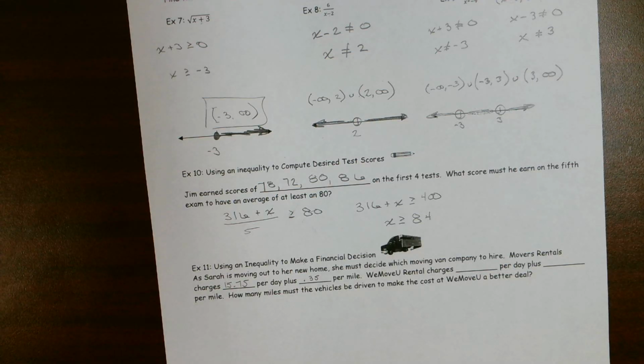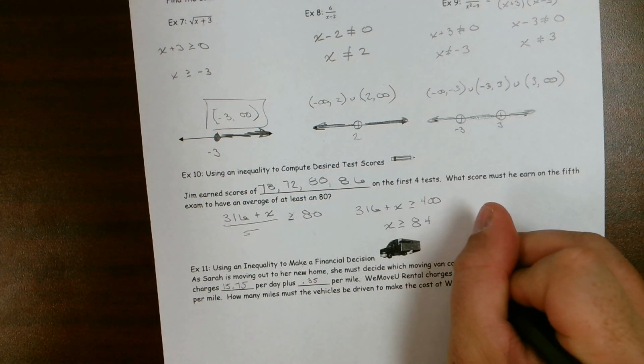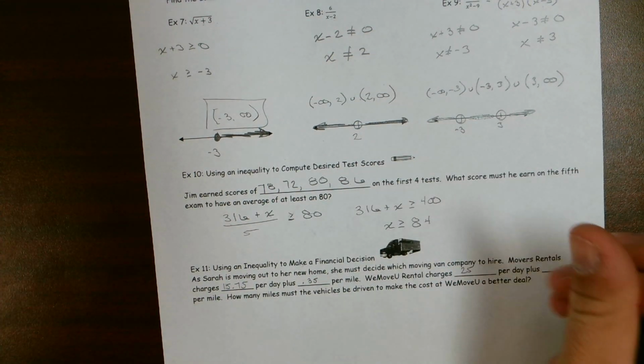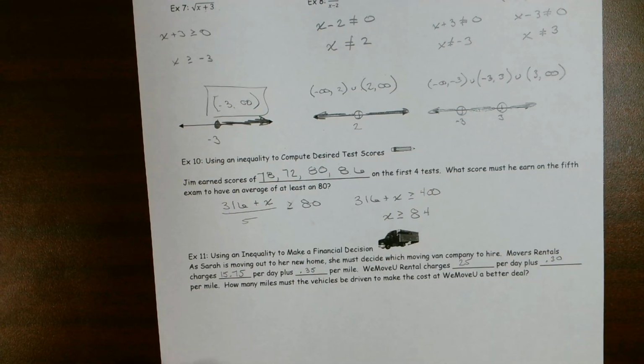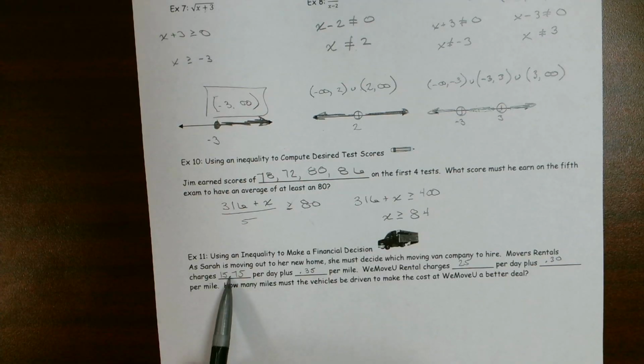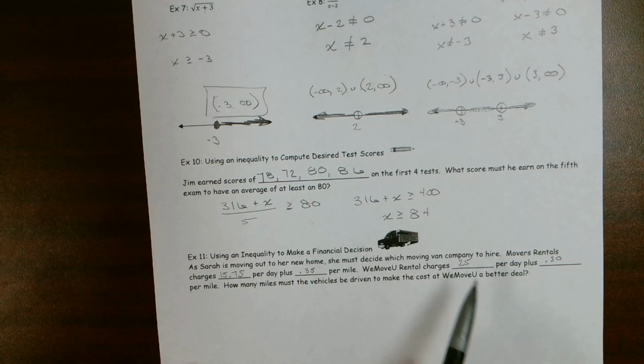We Move You charges $25 per day plus an additional 30 cents per mile. So you can see right now the first company is going to be cheaper if she doesn't drive any miles at all, because the per day is lower than the other one. But the question they're asking is how many miles must she drive in order to make this second one, We Move You, a better option.